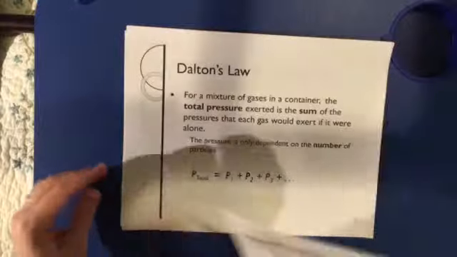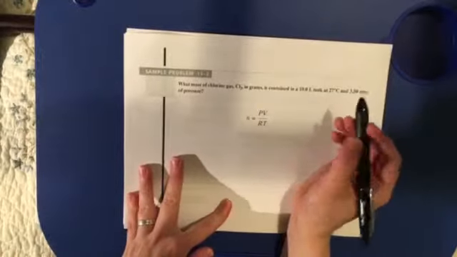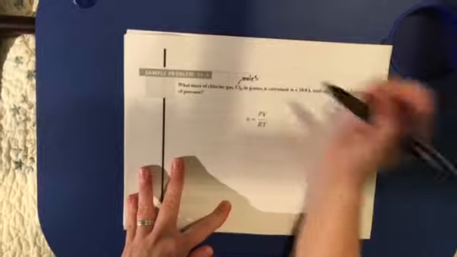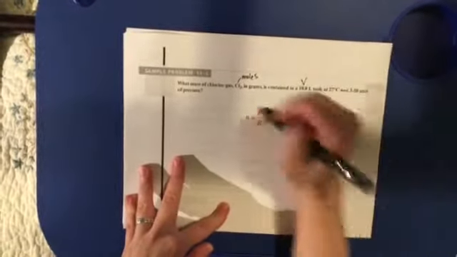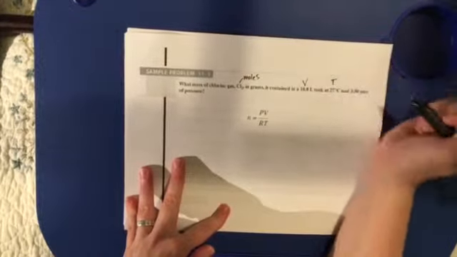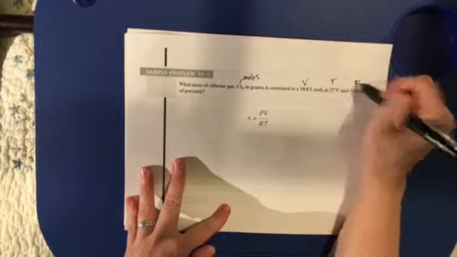Okay, the next one. What mass of chlorine gas? Okay, so we're not going to be able to get mass, but we can get moles. So we're going to have to start with moles here. Is contained in a 10-liter tank. So here's our volume. At 27 degrees Celsius. Here's our temperature, but we're going to need to convert that to Kelvin. And here is our pressure.